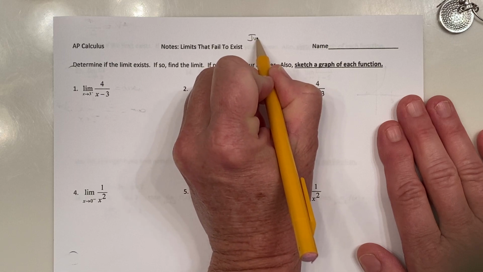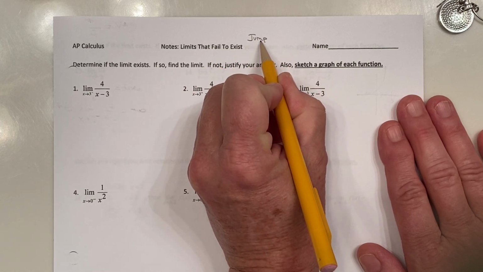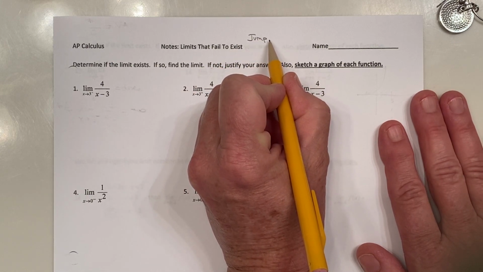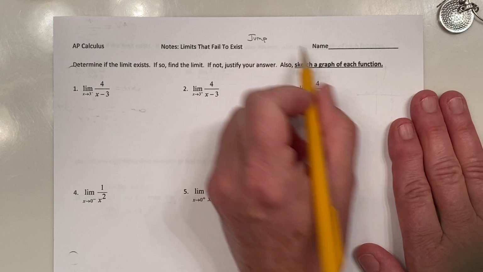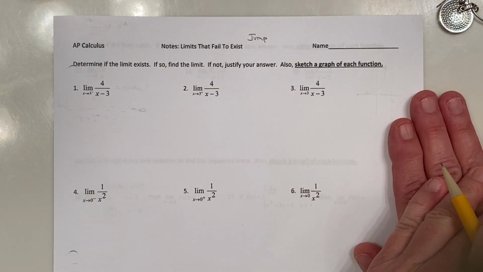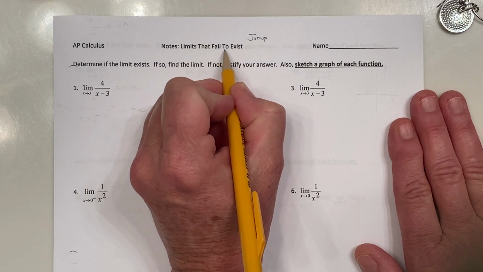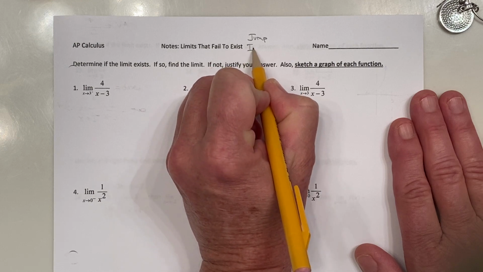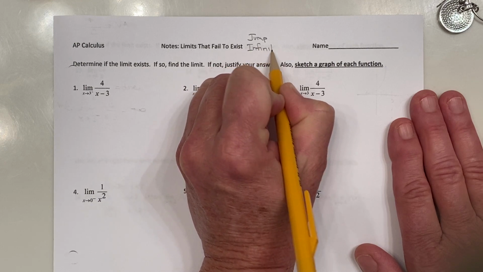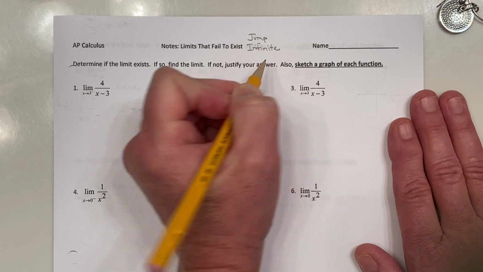Either where we have a jump discontinuity, where the left limit does not equal the right limit. And remember, when we justify, we don't use words, the left limit does not equal right limit. We use the correct notation that represents those words. The other situation we saw in which a limit fails to exist is if we have an infinite discontinuity. That implies a vertical asymptote.